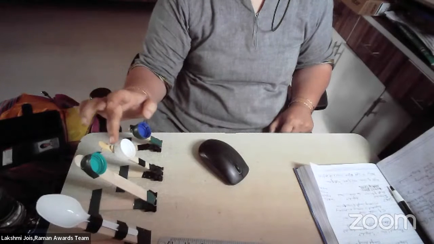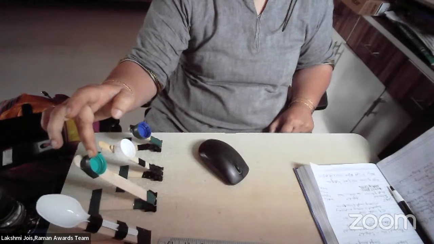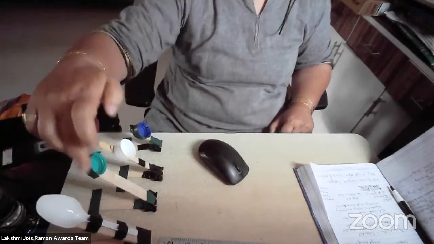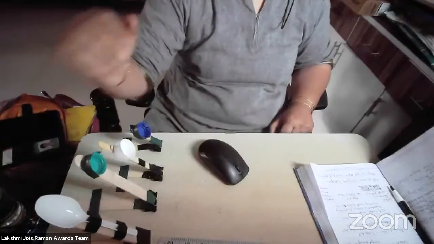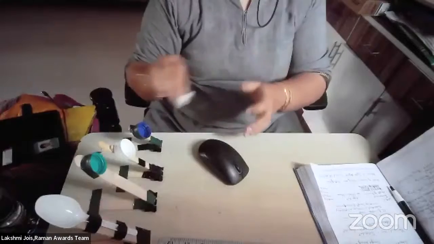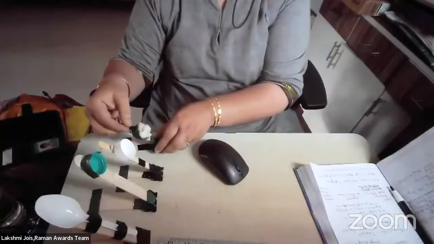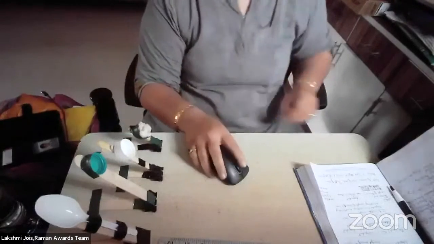Short, this is a little bigger than this. This is a little more bigger. And see the height here, so this is also more. So I just have to keep it like this and release at the same angle. I think we can watch the video because it will be difficult to show the entire thing here. And you all can see whatever you predicted, what the actual observations were.